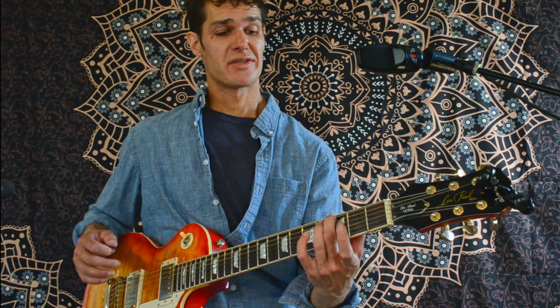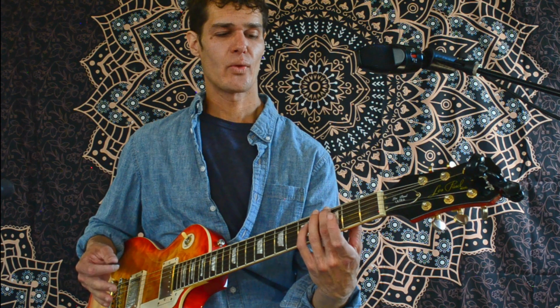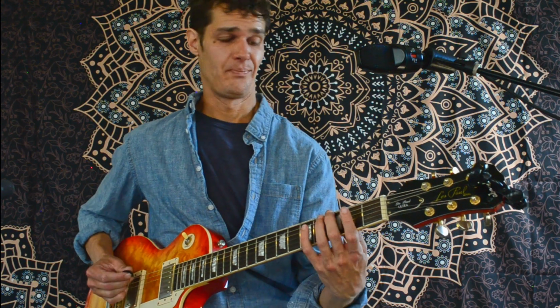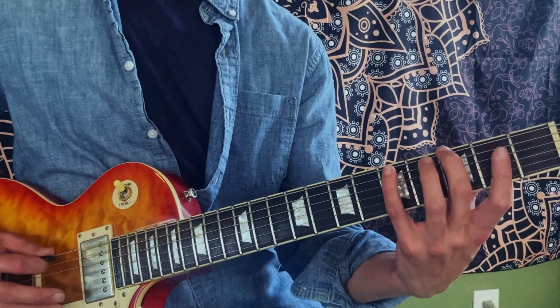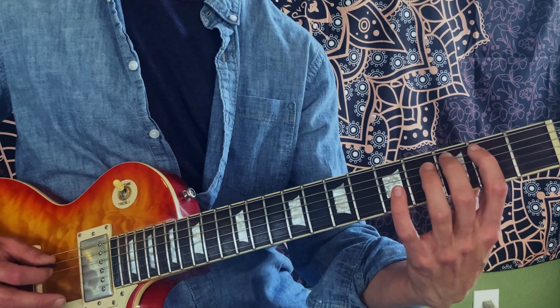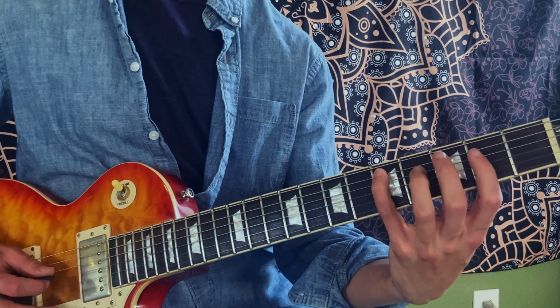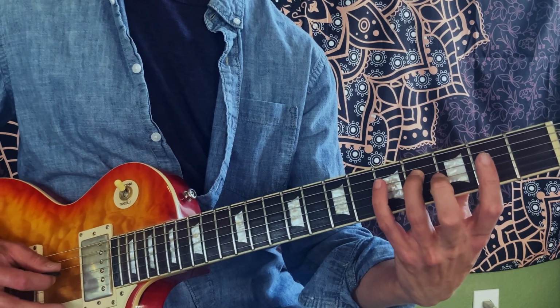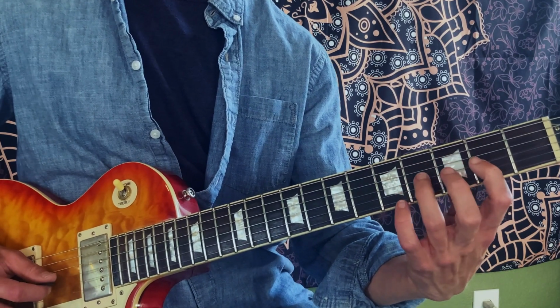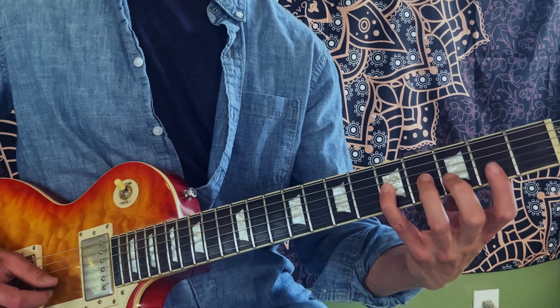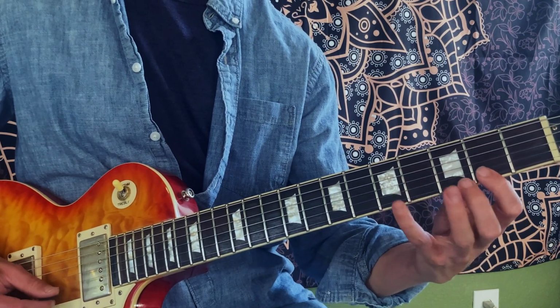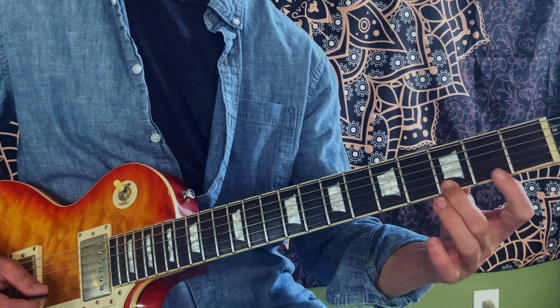Another good way to start looking at this now is in terms of the intervals. So we'll start by just saying a number as we play the scale. We'll work our way up to 7, and then when we get to 8, we're just going to say 1 again. So that octave, again, is the same as 1. So 1, 2, 3, 4, 5, 6, 7, 1, 2, 3, 4, 5, 6, 7, and 1.